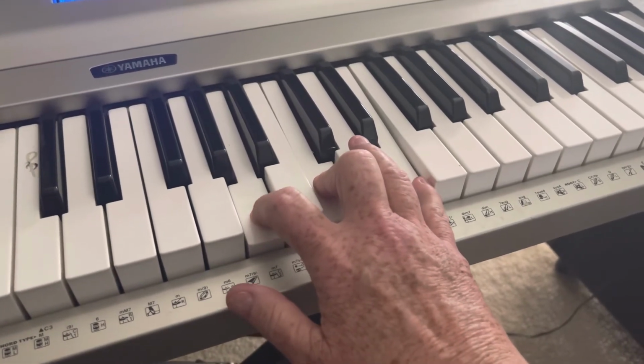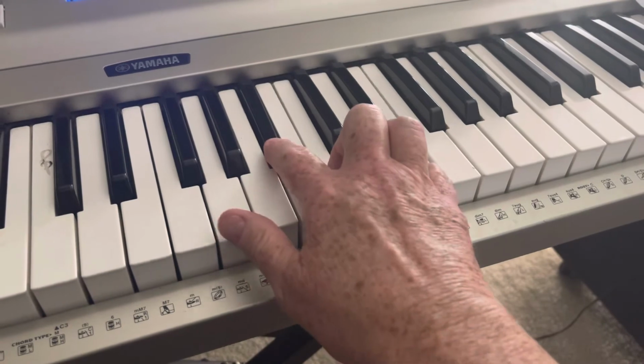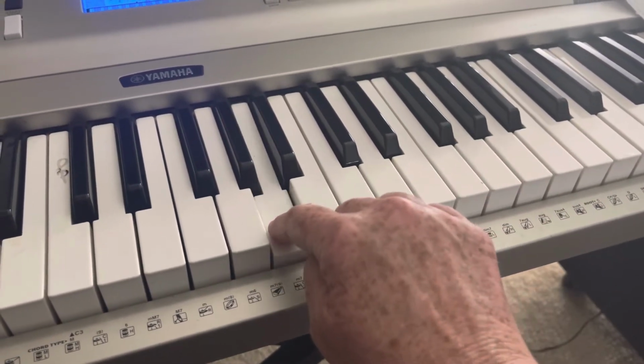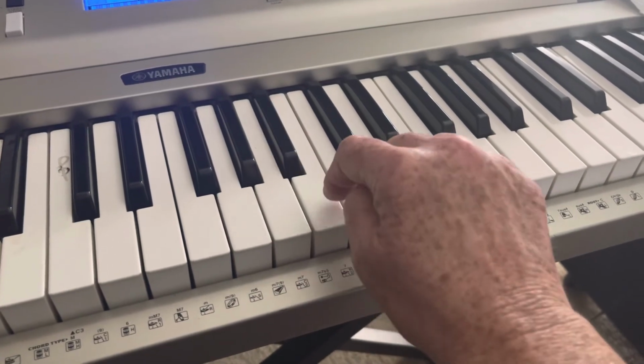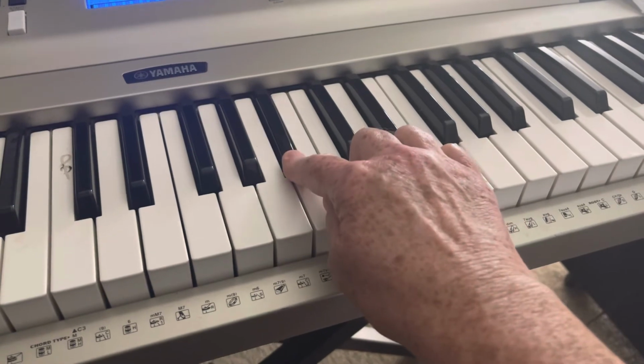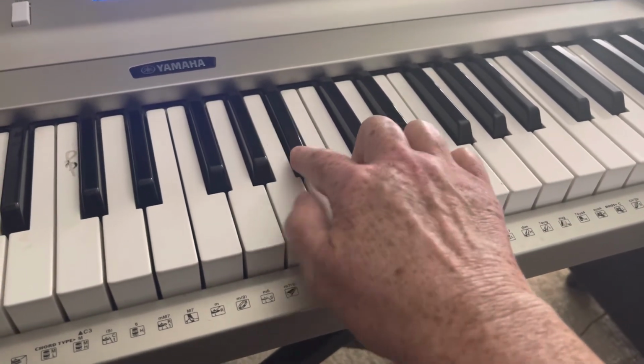Okay, so let's go to the A sharp or the B flat. If you're ascending, going up the hill, A sharp. If you're descending, going down the hill, B flat. Okay, let's go to the B flat.